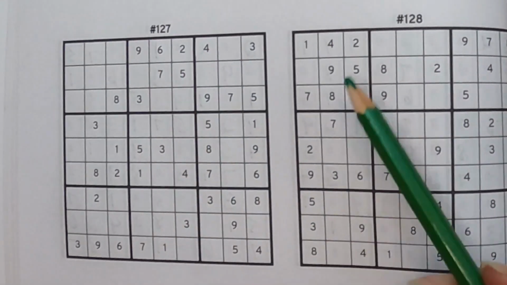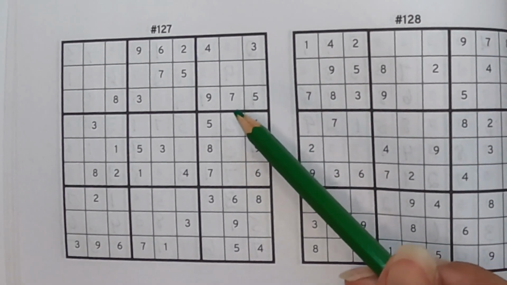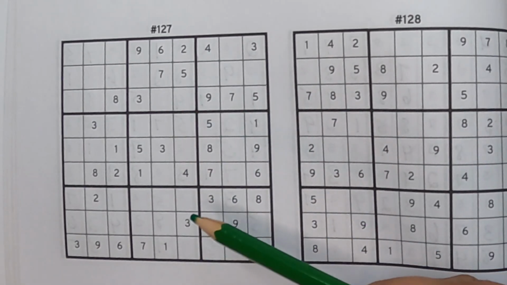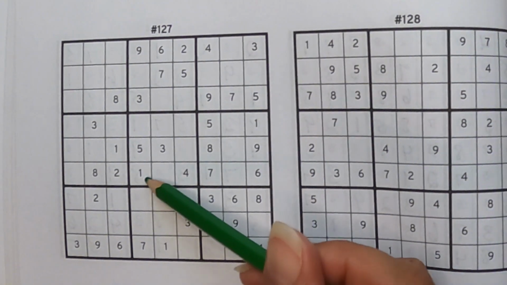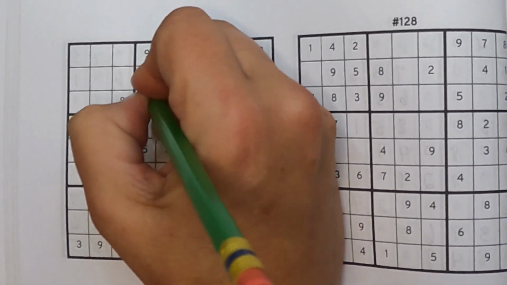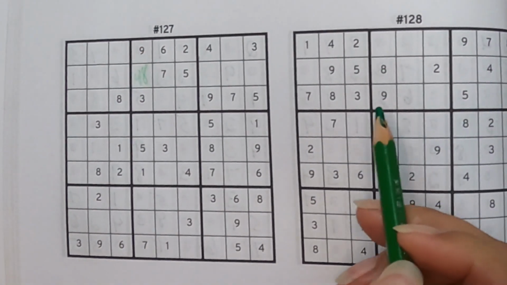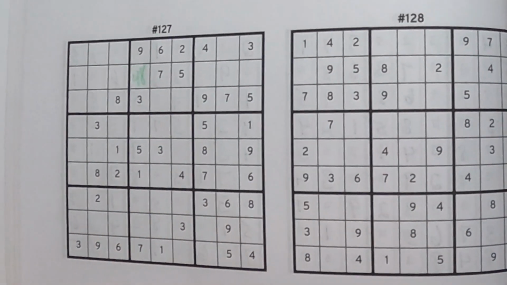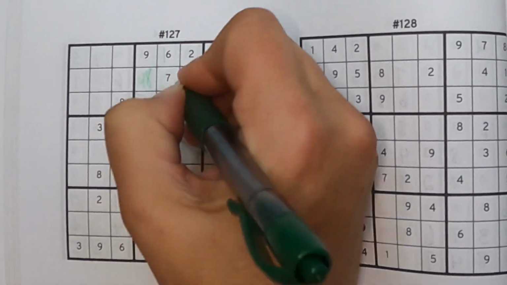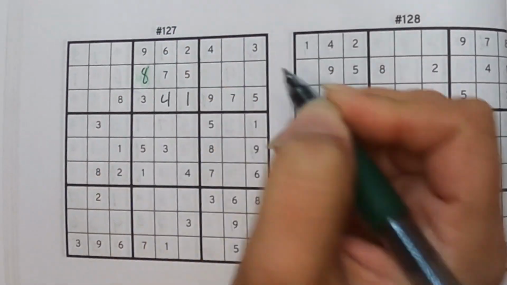If we start with this box, we're missing 1, 4, and 8. We've got a 1 here, so 4, 8, 1 and 8 here. So this is our 4, that makes this our 8, 1.